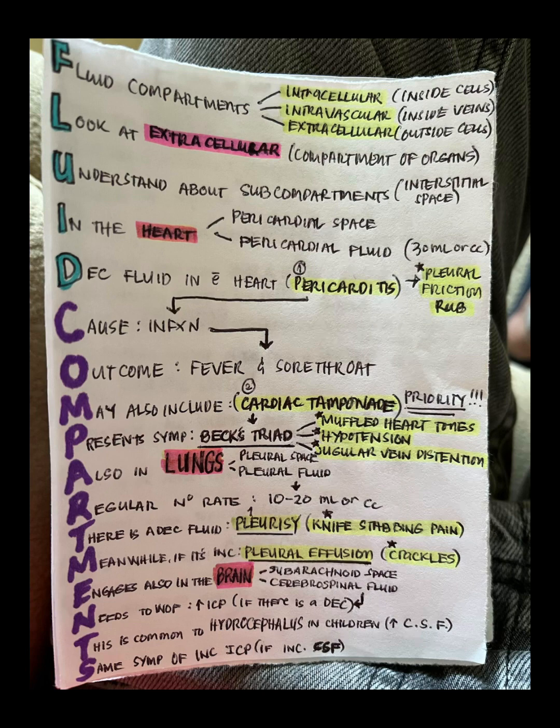Ang pangalawang components kay heart is si cardiac tamponade. Si cardiac tamponade, this is a priority. It presents symptoms of Beck's triad. Ang tatlong symptoms ng Beck's triad is muffled heart tones, hypotension, and jugular vein distension. Again, Beck's triad under cardiac tamponade, which is priority. Signs and symptoms would be muffled heart tones, hypotension, and jugular vein distension.